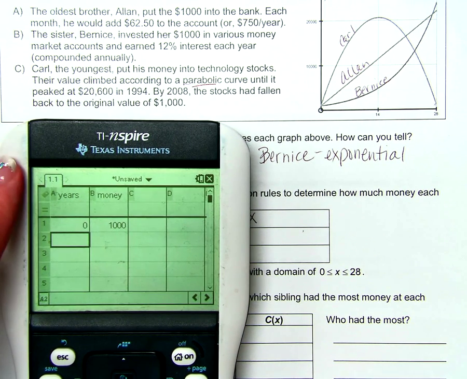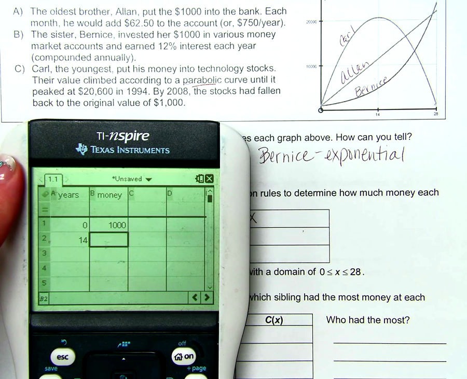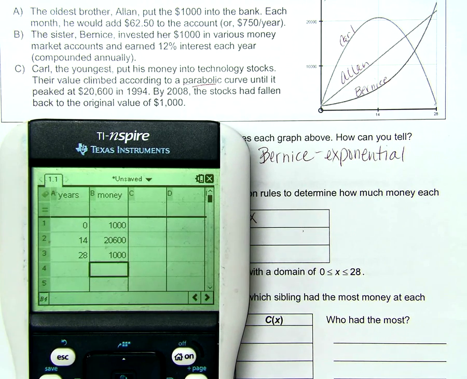Then what? What's the next year that I know? 1994? Do I put in 1994? What do I put in? Why 14? How many years past 1980, right? 14 years after 1980 is 1994, correct? $20,600. And then what? 2008 would be 28 for my x value. My y value is 1,000. Okay?